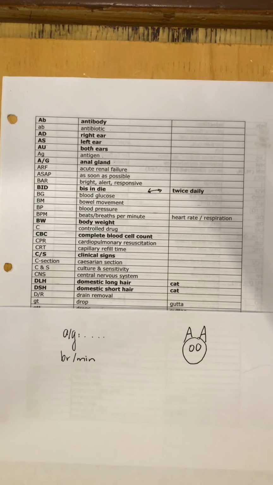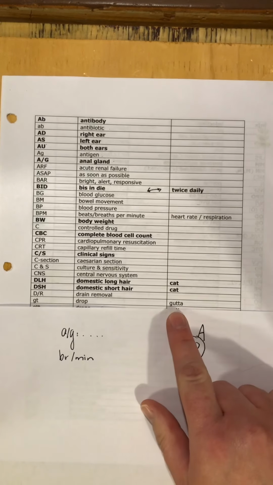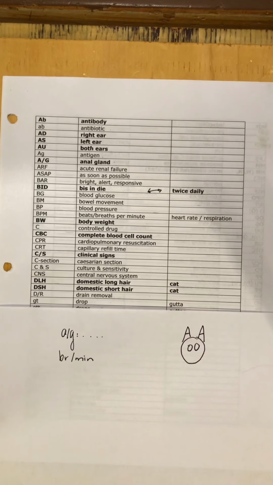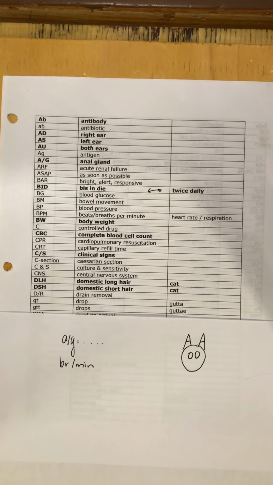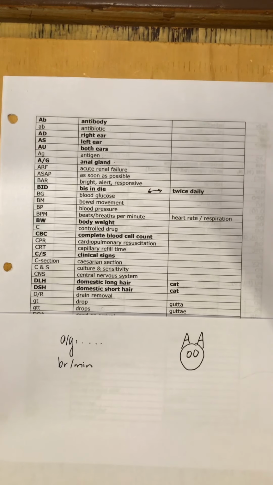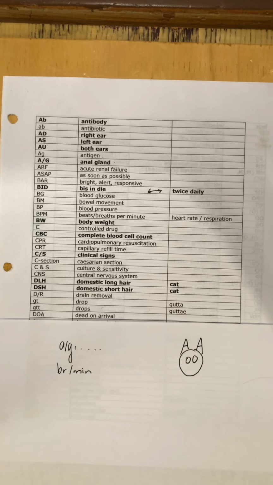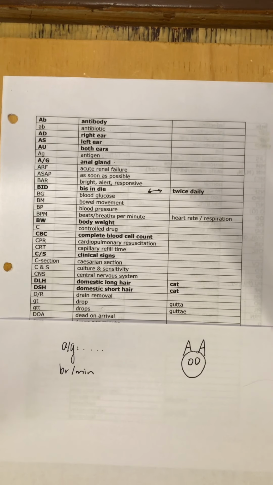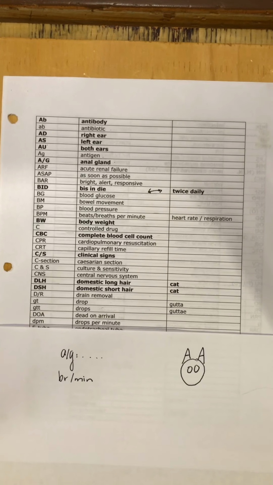GT, the meaning for GT is drop. Again, this is a Latin explanation. Gutta is the Latin for drops. GTT stands for drops, so plural, and then guttae is the plural Latin for that. So DOA is something hopefully you don't have to deal with too often. It stands for dead on arrival, and I feel like that one's fairly straightforward and self-explanatory.